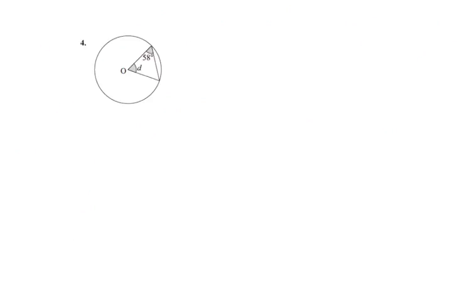Okay, let's look at another one. So now I have angle D is what I'm looking for. So let's think about what we know. We know that this 58 degrees is, let's see what that traces out. Because looking at what it traces out makes me think about Theorem 2. So I see that 58 degrees is being traced out, but not from two things on the circumference.